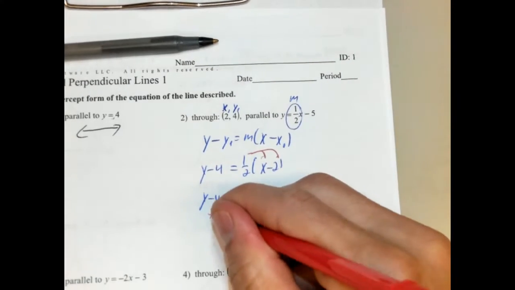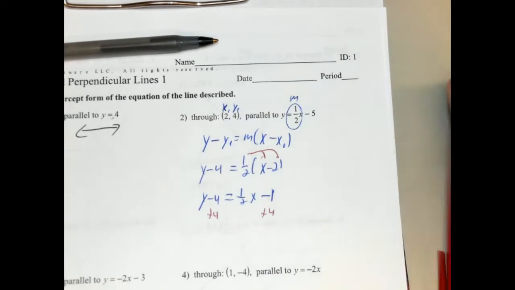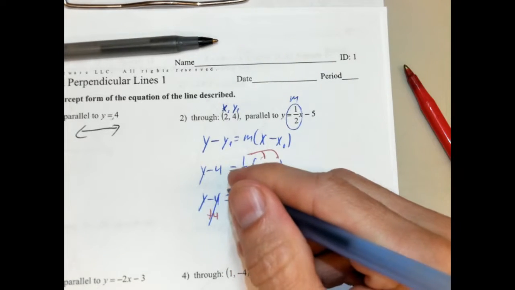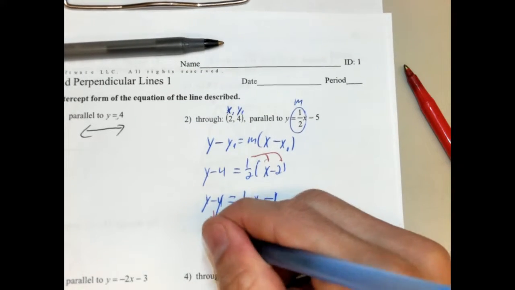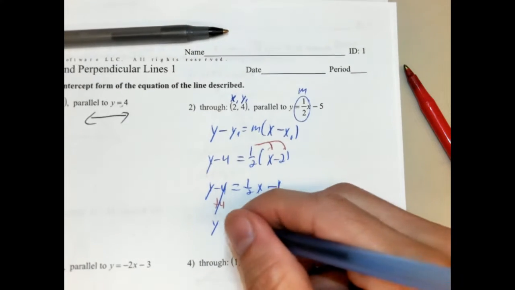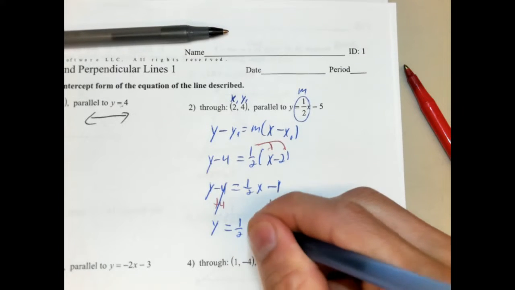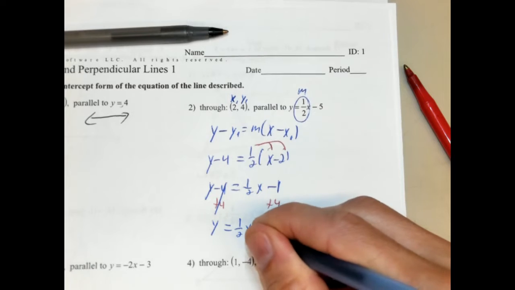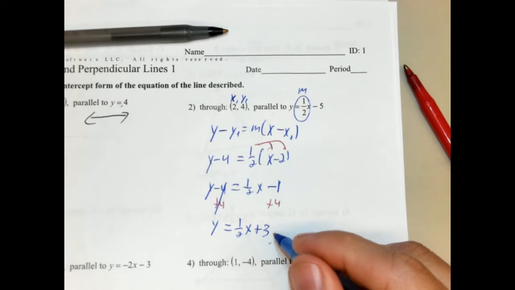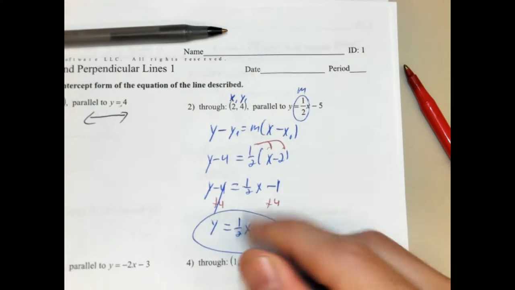We're going to add 4 to both sides. I feel a sneeze coming. Ooh, excuse me. Y equals 1/2 x, -1 plus 4 is plus 3. So we could totally graph that. Our y-intercept would be 3 and our rate of change would be 1/2.